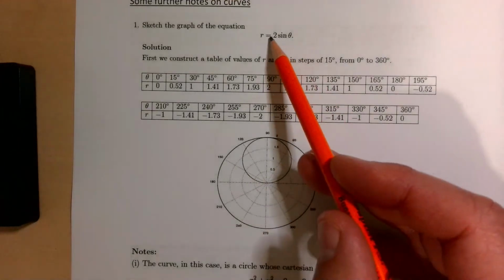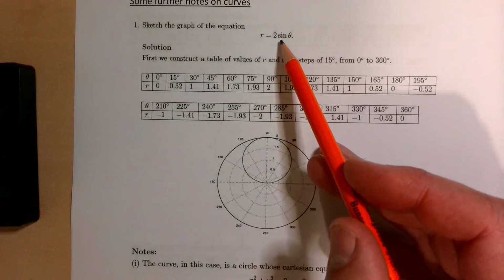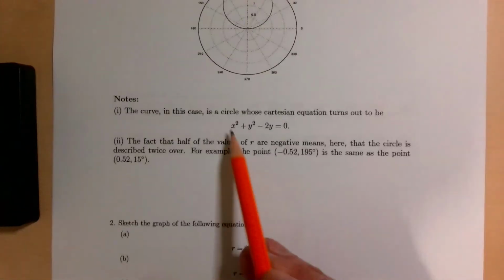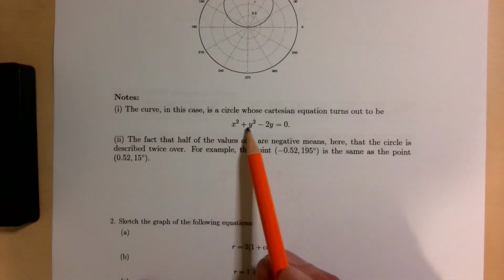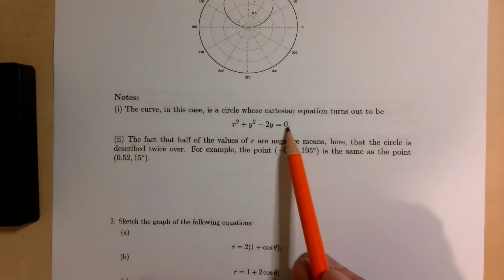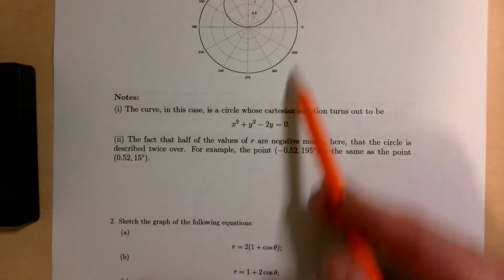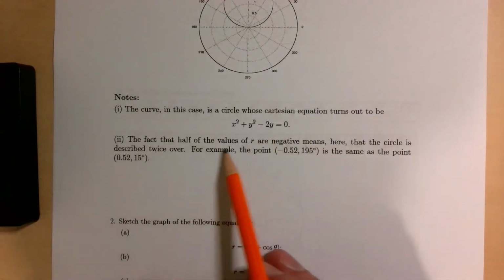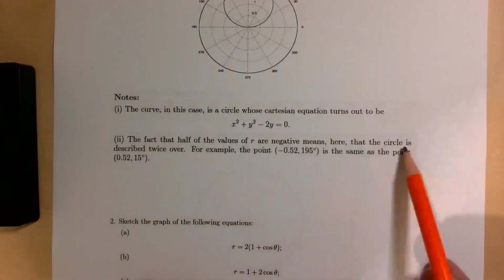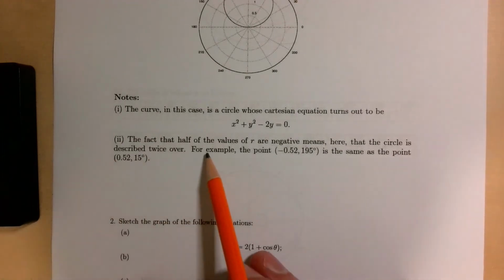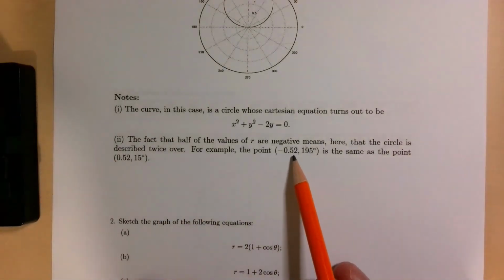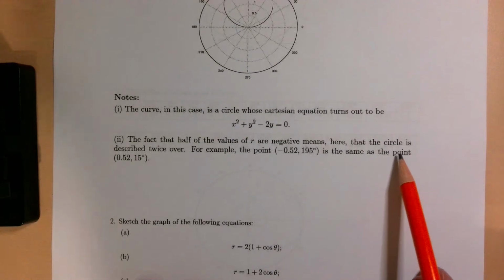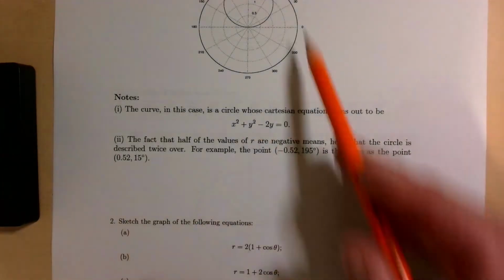If we rearrange that formula, and again there's an example of this in your previous examples in your notes, it gets like this: x squared plus y squared minus 2y equals 0. We had a very similar one for the cos one, so it was an x here instead. The fact that half of the values of r are negative means that the circle is described twice over. For example, the point minus 0.5 at 195 degrees is the same as the point 0.5 at 15 degrees, so it goes around it twice.